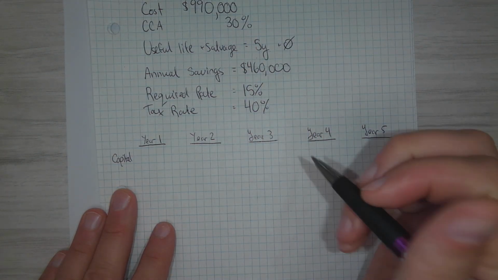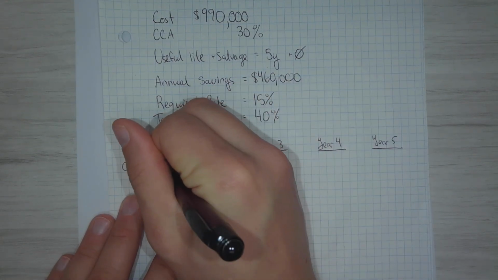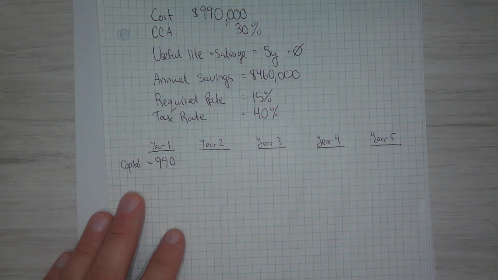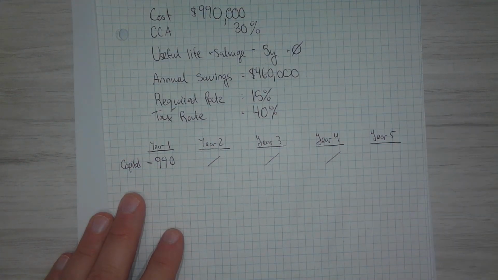In year 1, the original cost is $990,000. We don't have any capital spending for the next couple of years.